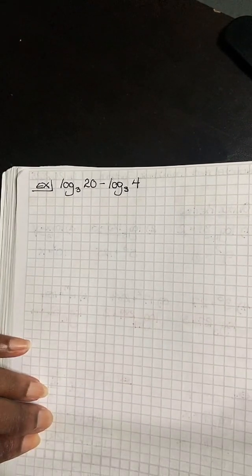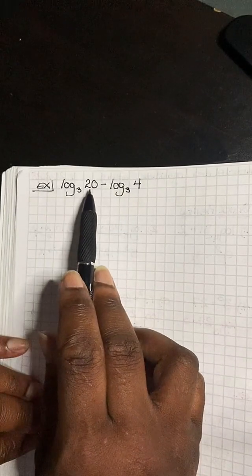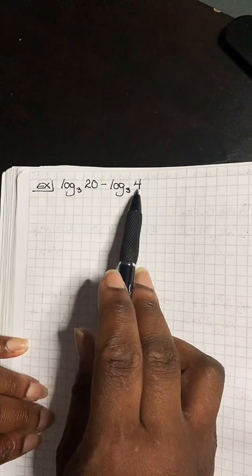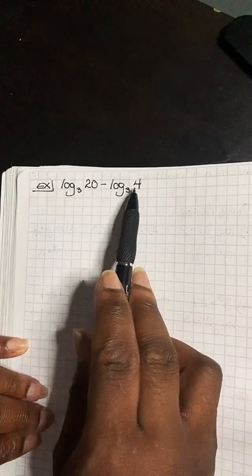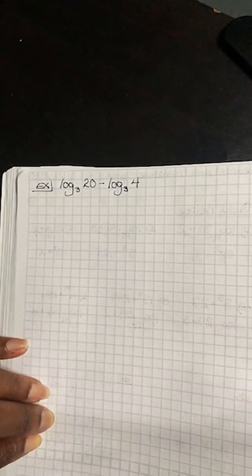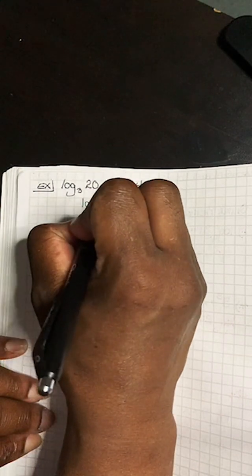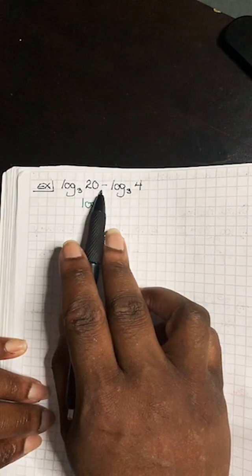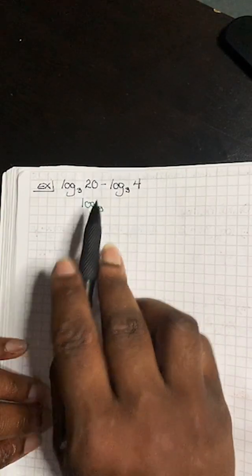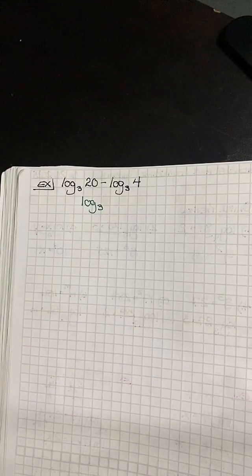All right. So now we have the log base 3 of 20 minus the log base 3 of 4. So with that being said, they both have the same log base of 3. Okay, they have the same log base of 3. So I can actually write that out. I got my log base of 3. But I see subtraction. So if I see subtraction, which operation am I using? Am I using product or am I using quotient?